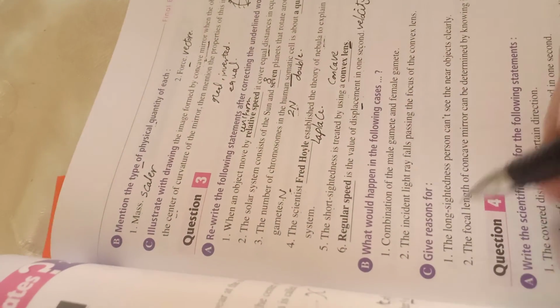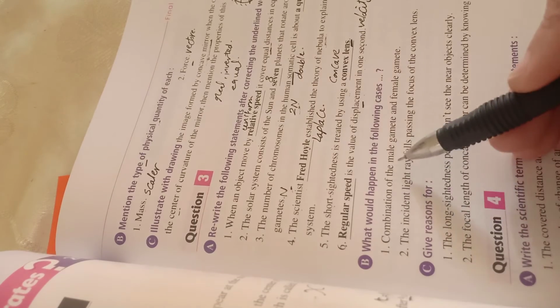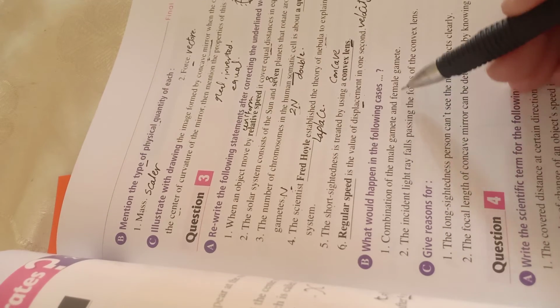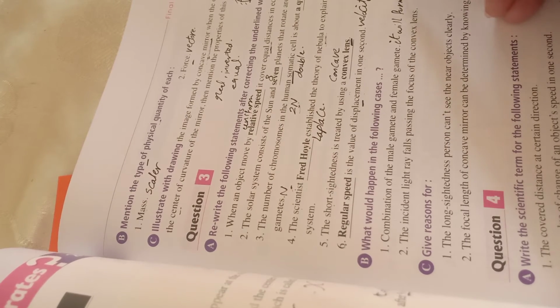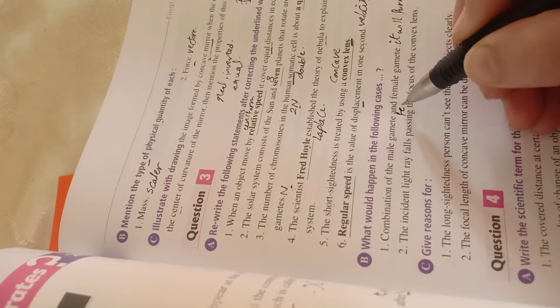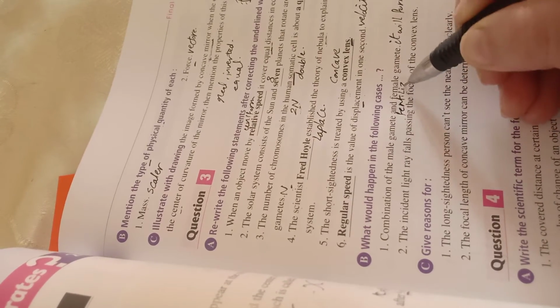What would happen in the following cases? Question 1. Combination of male gametes and female gametes. It will form a zygote, and the fertilization process occurs.